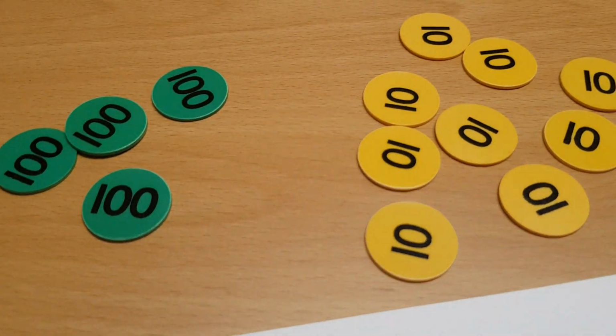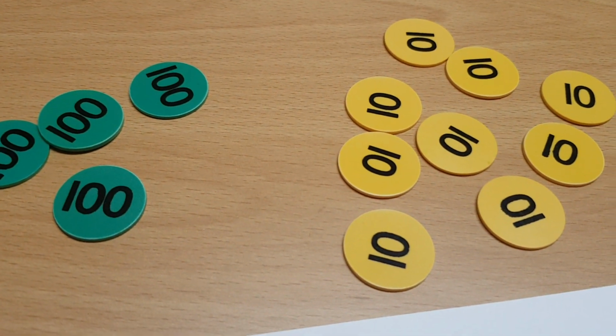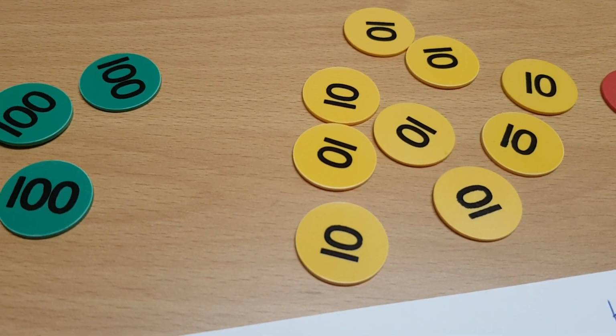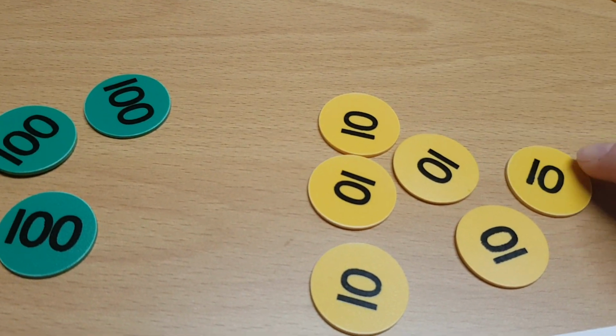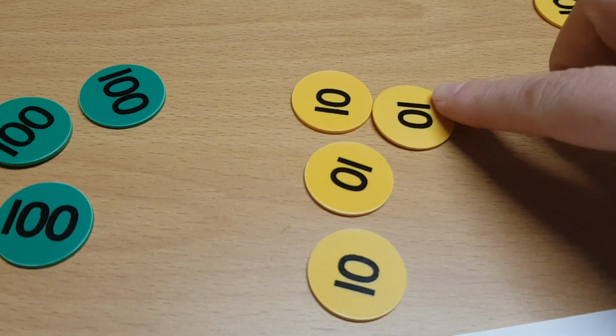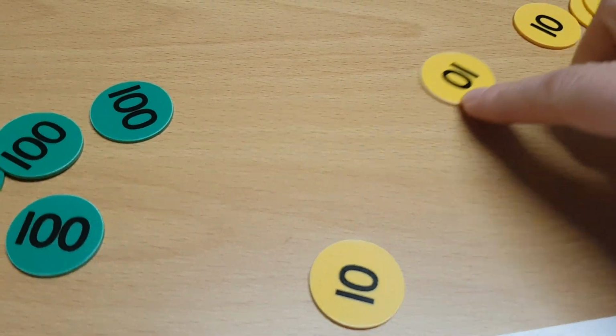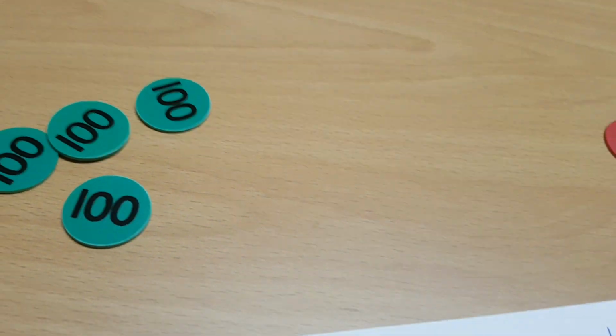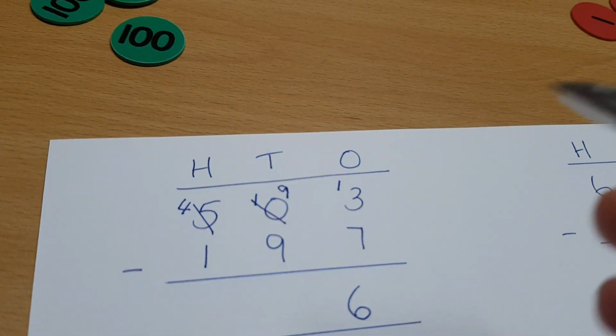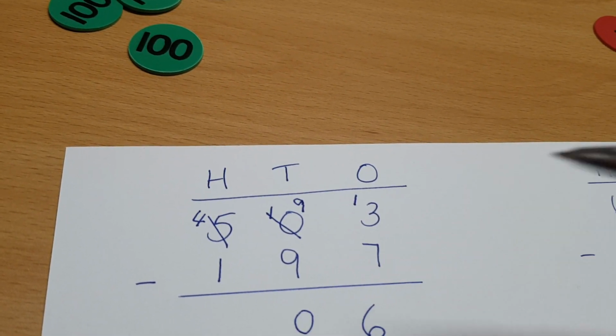Okay, over to the tens. So I have 9 tens, and I've actually got to take 9 away. So if I take 9 away, I'm going to take all of them. 1, 2, 3, 4, 5, 6, 7, 8, 9. So get rid of all of those. Okay, so 9 take away 9 leaves me with 0.